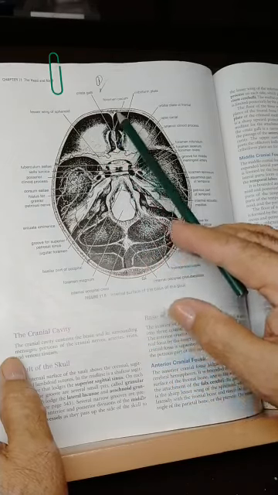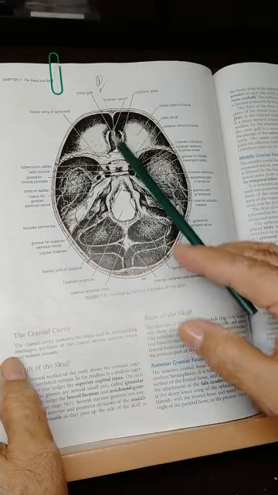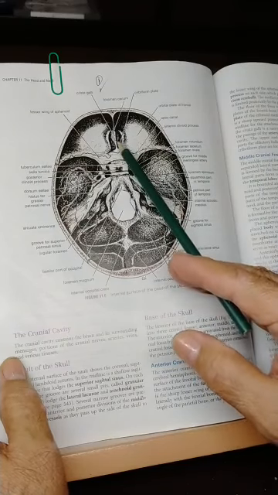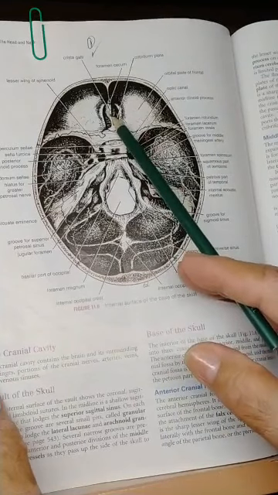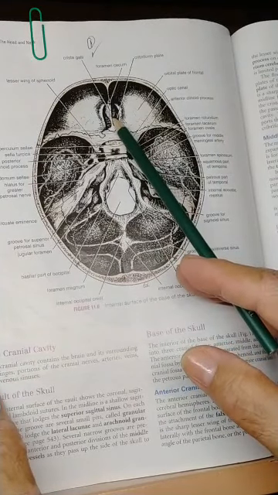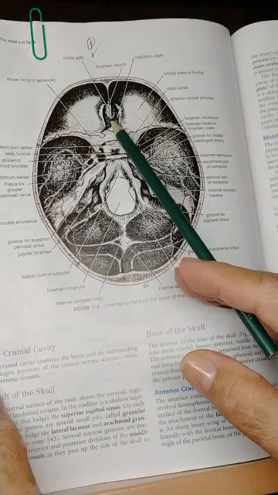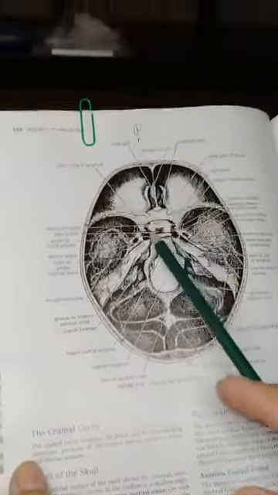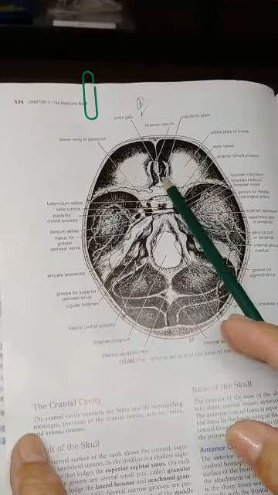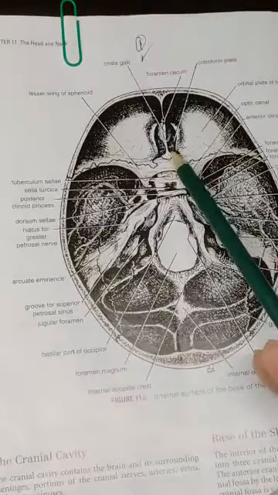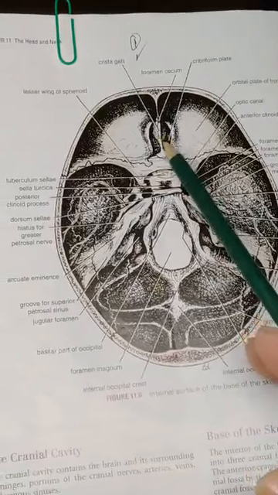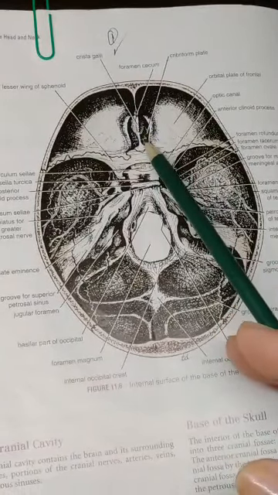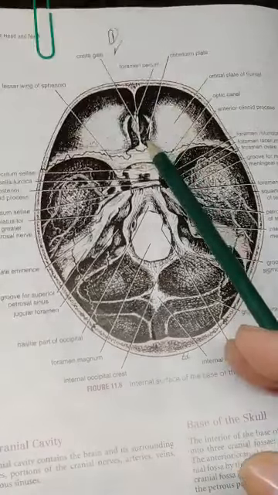Now, at the middle, you'll have this bony structure. We'll take up first this bone, by the way, which is a part not of the frontal bone, but of the ethmoid bone. Ethmoid bone is one of the cranial bones. Okay, the parts of the ethmoid bone that can be seen in the anterior cranial fossa are the following. First, this one here at the side is called the cribriform plate.